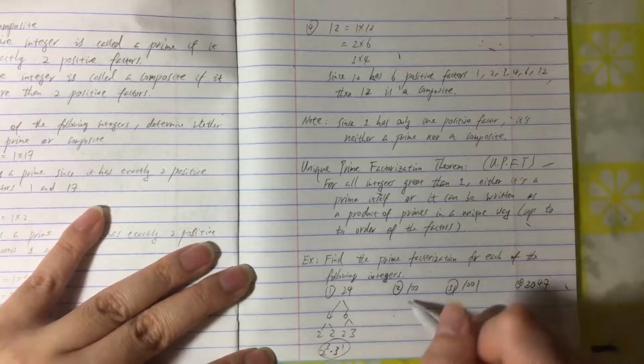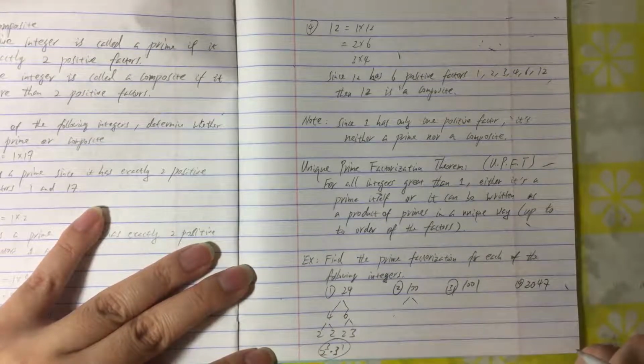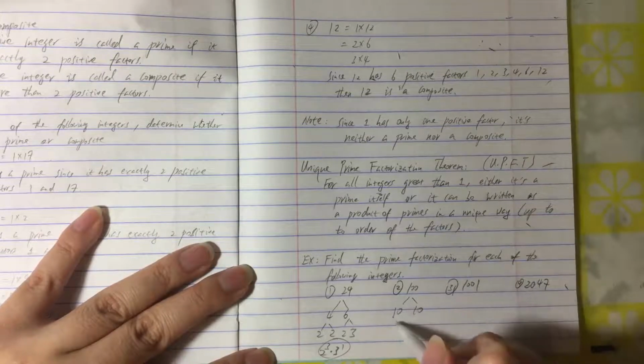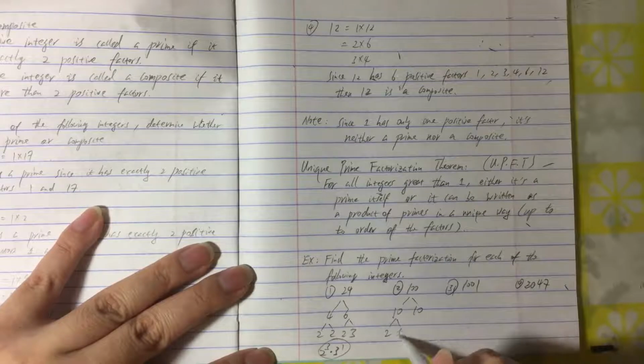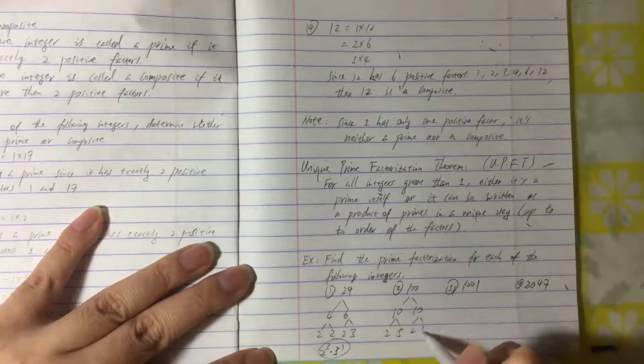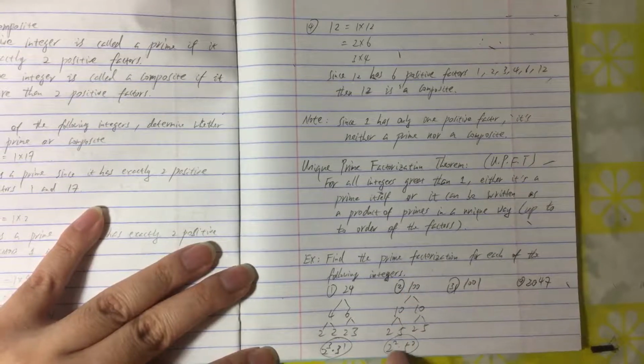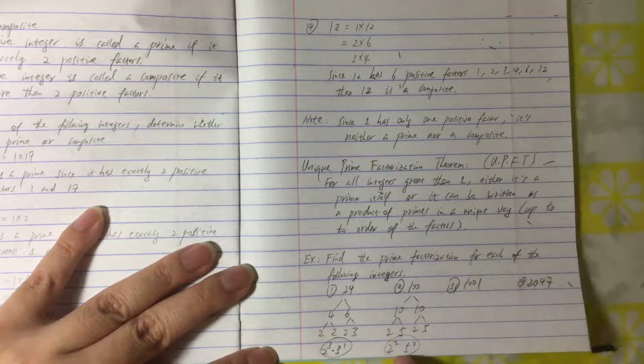How about 100? For 100, I can write it as 10 times 10. I can factor 10 as 2 times 5. That can be rewritten as 2 squared times 5 squared. We have the number 2 twice and the number 5 twice. This is called the prime factorization of 100.